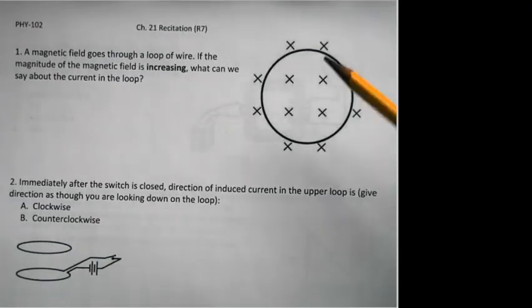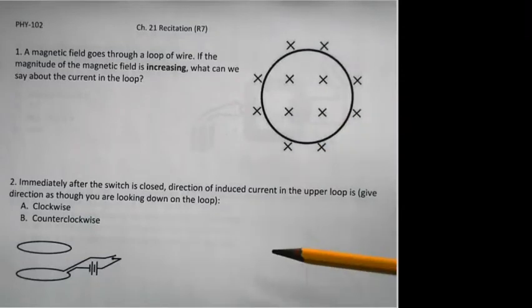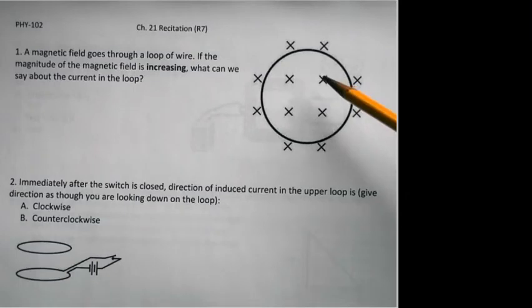So I have a magnetic field coming through a loop of wire. The X's here are the magnetic field, so these are pointing into the page. And we're going to say that the magnitude of the magnetic field is increasing, and we want to figure out the direction of the current in the loop.